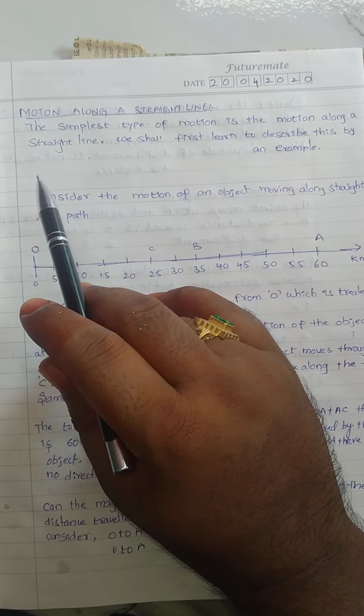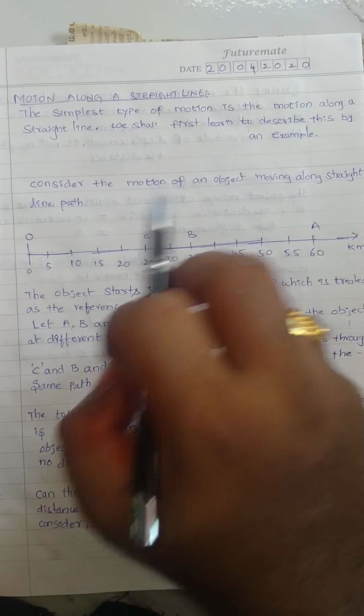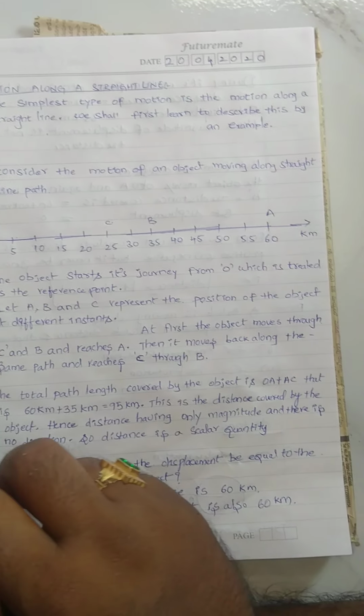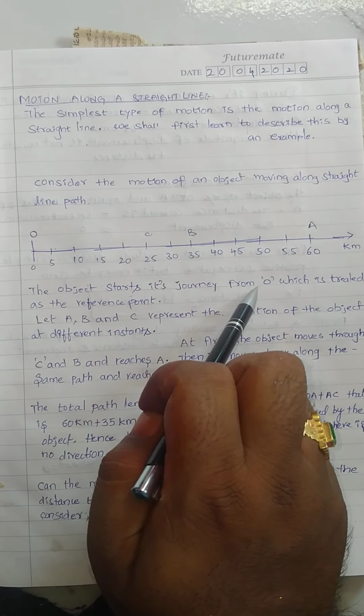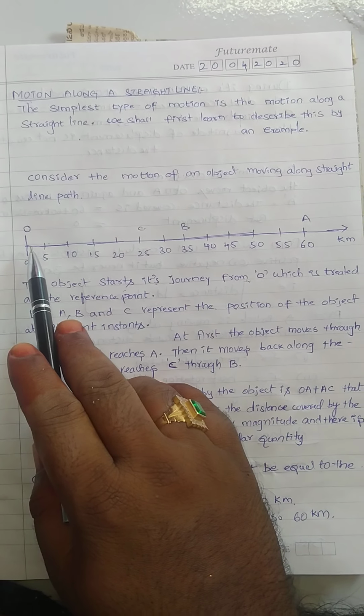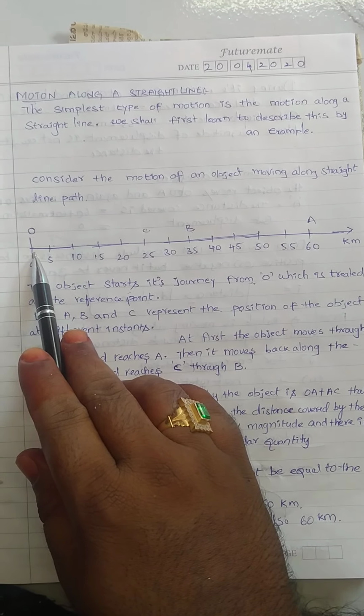Here we can observe many positions. One position is O, another position is C, another is B, another is A. For example, one object starts its journey from O. We call it a reference point. I already told you about the reference point.